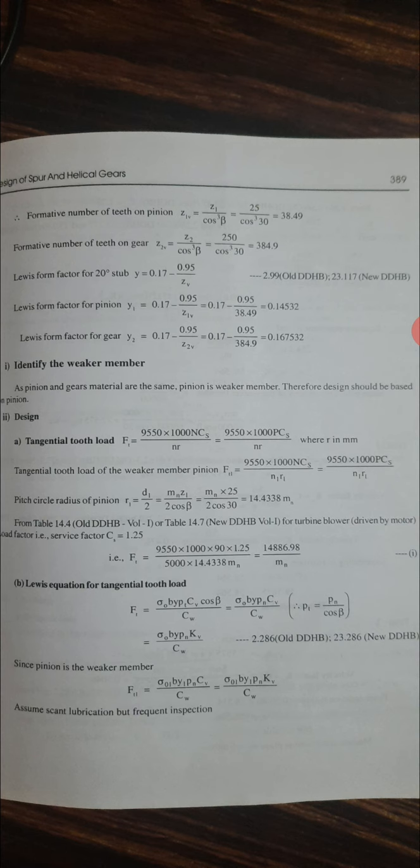So as we know, both members are the same material, then the pinion becomes the weaker member. Tangential load FT = P by V, and in terms of torque N1 R1, where R1 is D1 by 2, m Z1 by 2 cos beta. So we have 14.4 MN. Then Cs we take as 1.25 or 1.5.